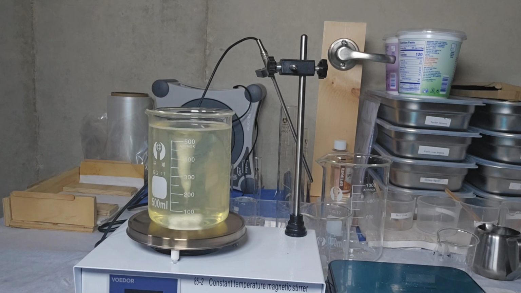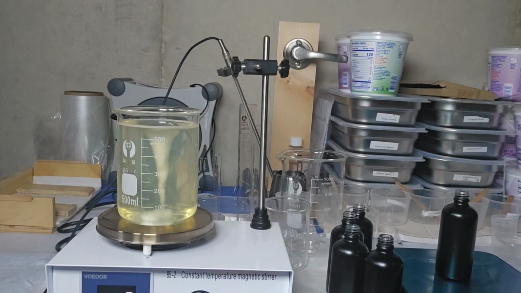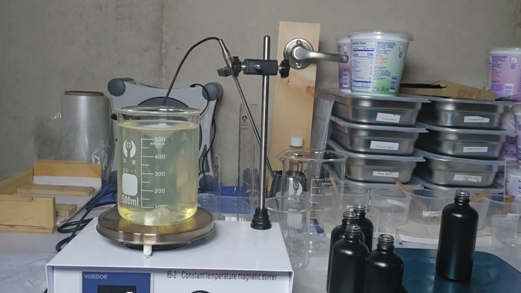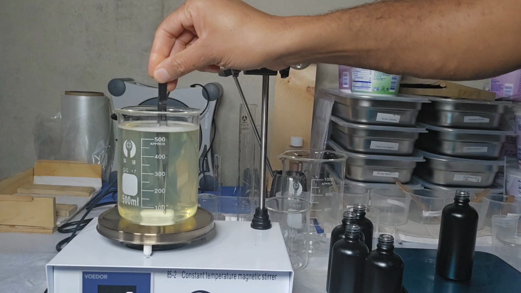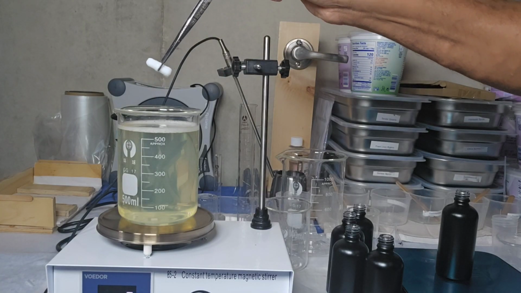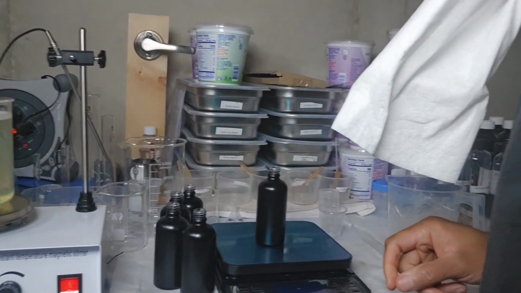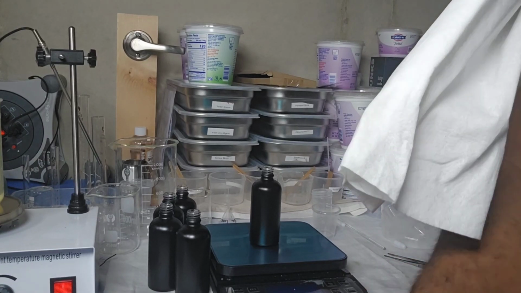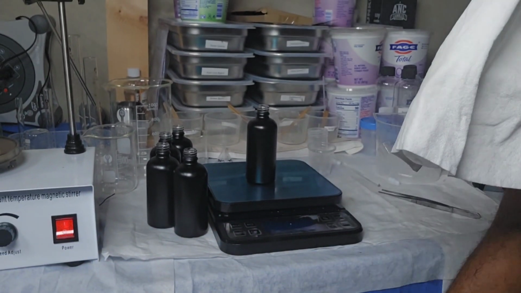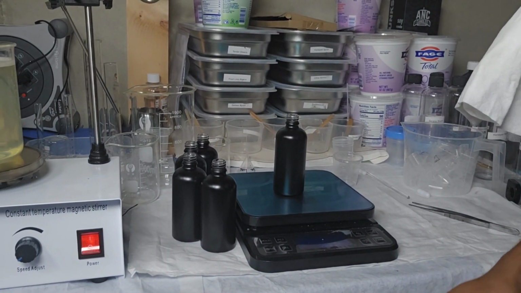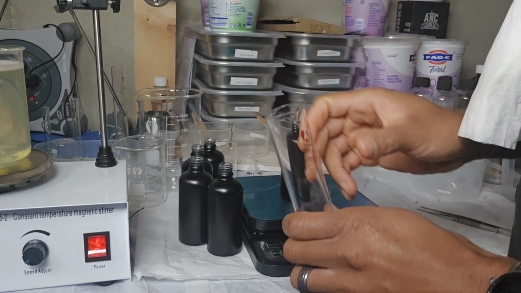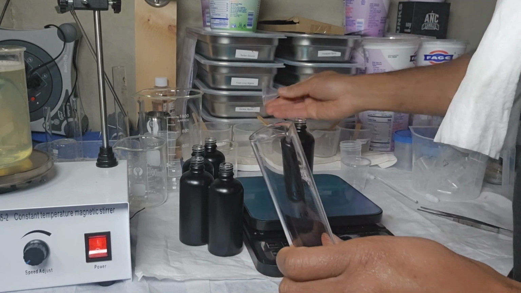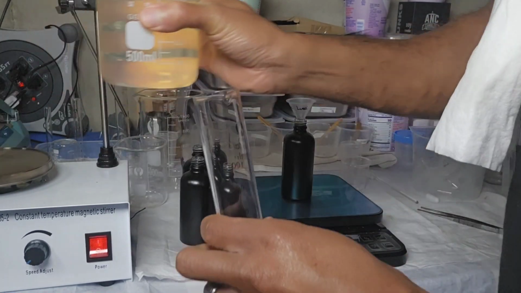Okay, I'm gonna get my bottles out. All right, let's turn this off. Let's take out our spinner. All right, take out our spinner. It's done its job. All right, next thing we'll be doing is bottling this up. All right, let me get my pourer, I call it, and this is my funnel for the blue Luxe.